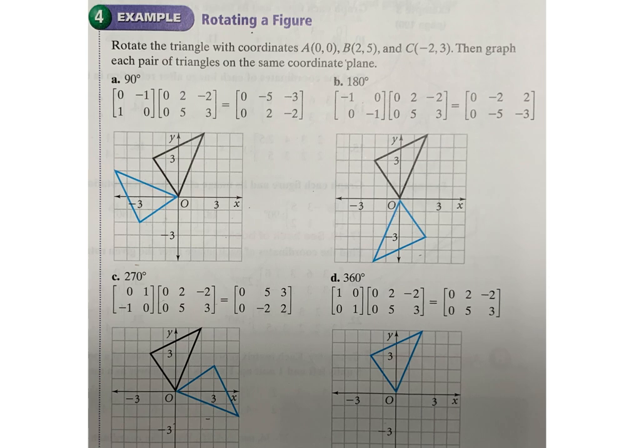We are doing matrix multiplication. You will notice that the placeholding switched. Instead of 1, 0, 0, 1, which would not affect it, we have 0, 1, 1, 0, and this specifically is a negative 1. So let's look at what happened here. We started out with 0, 0. Those didn't change. That makes sense. 2, 5 went from 2, 5 to negative 5, 2.